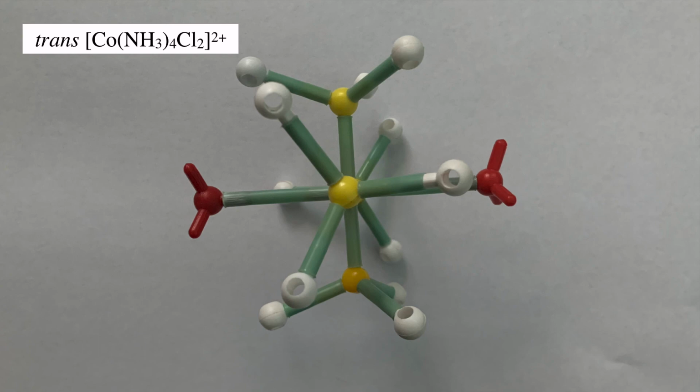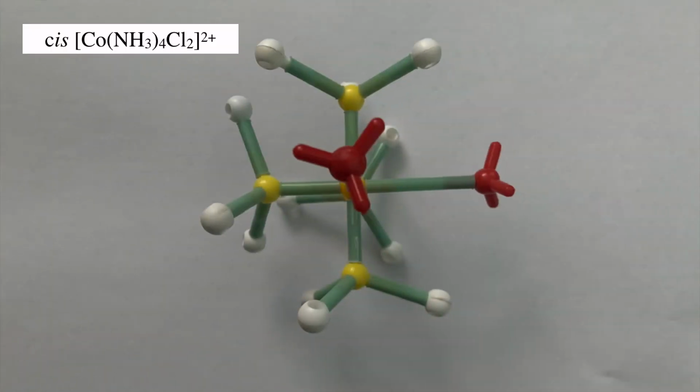Now we will look at the cis case, where the 2 chloride ligands are adjacent to each other. They're right next to each other, or they're 90 degrees apart. So this is the cis case for our octahedral geometry. Again, feel free to pause the video to draw this structure in your lab activity.